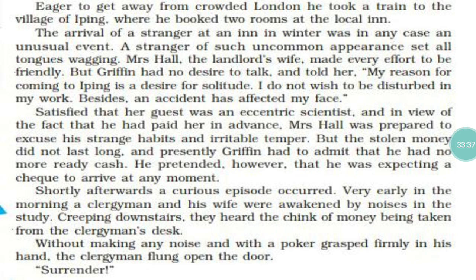What's the reason, children? Because he thought he had caught the thief. Did you get the last one, children? Without making any noise and with a poker grasped firmly in his hand, the clergyman flung open the door and said loudly. What did he say loudly, children? Yes, as he opened the door, he said loudly, surrender. Why? What's the reason? Because he thought that he had caught the thief.